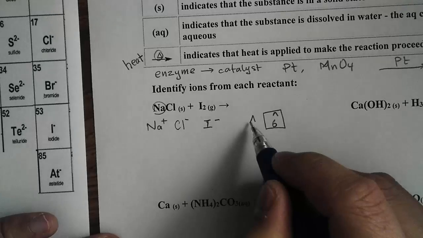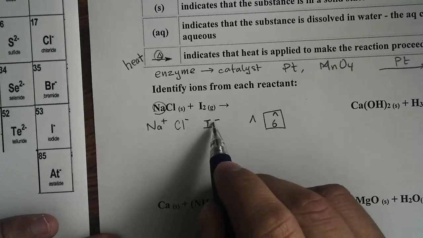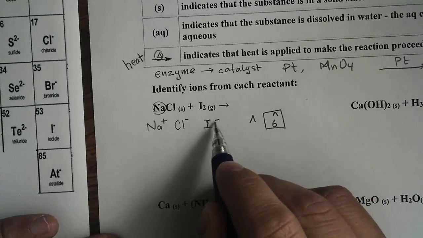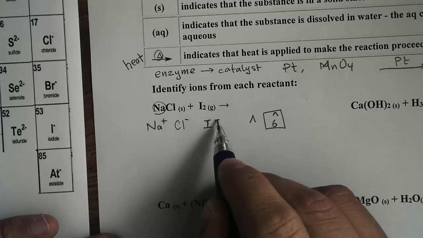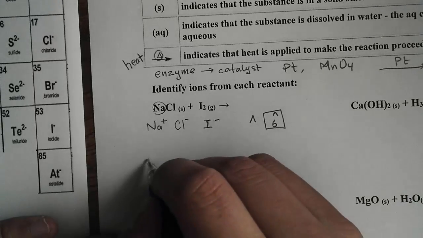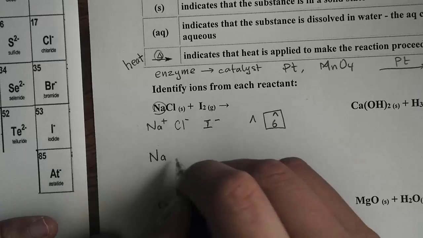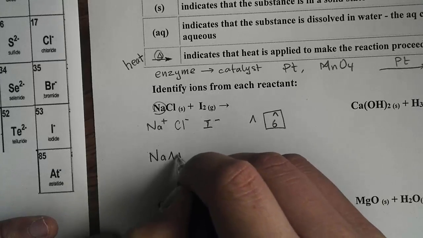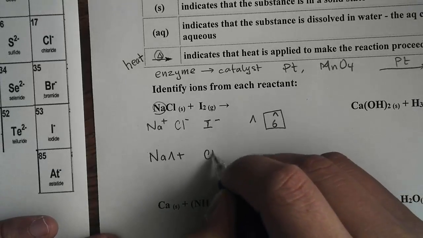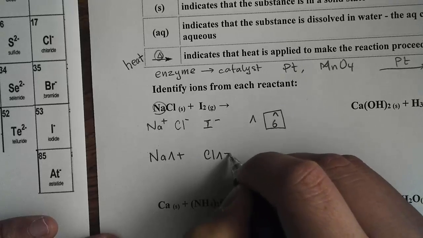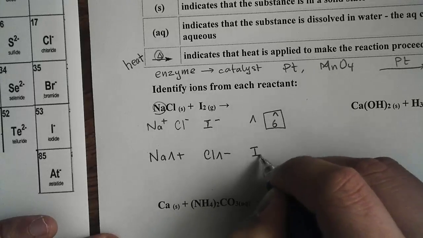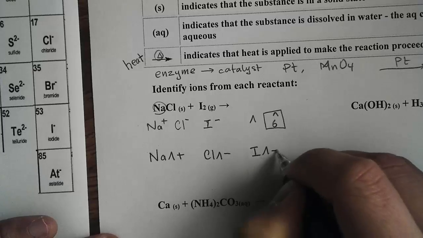Why do we use the caret symbol? Because the charge is a superscript. That is a tiny number on top of the letter. So in this case, we have Na, and we have the caret symbol with plus. And for Cl would be Cl, caret symbol, minus. And for iodine would be the I and the caret symbol minus.